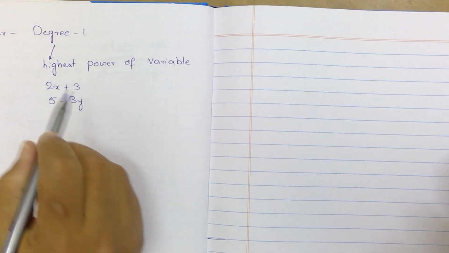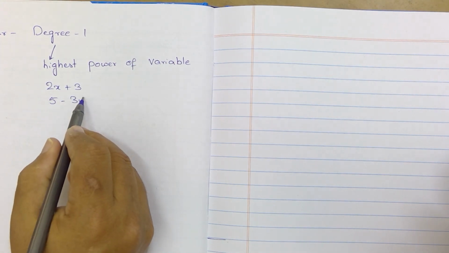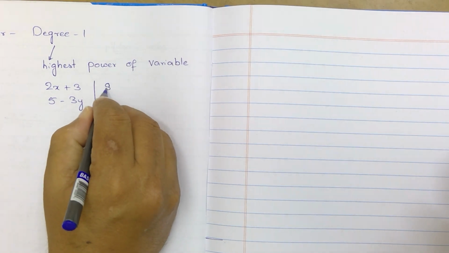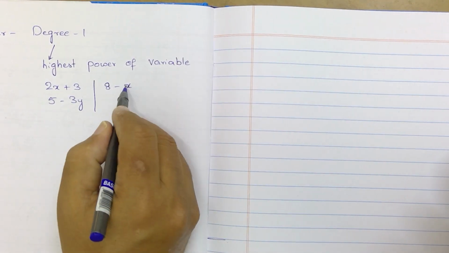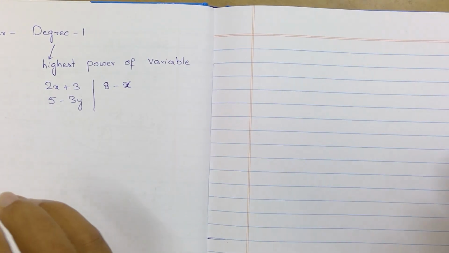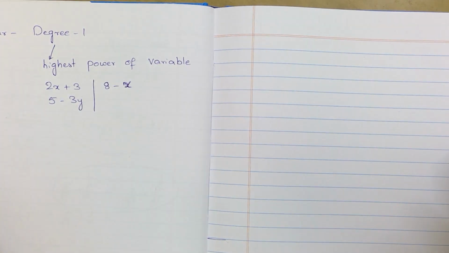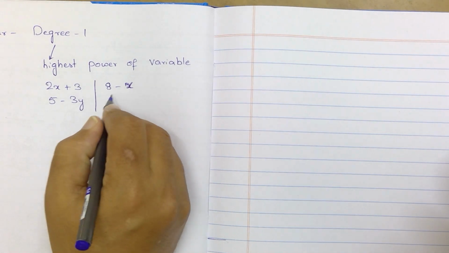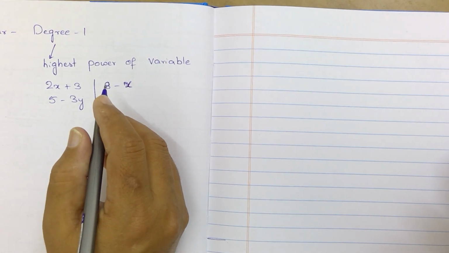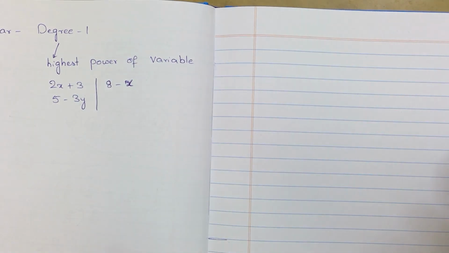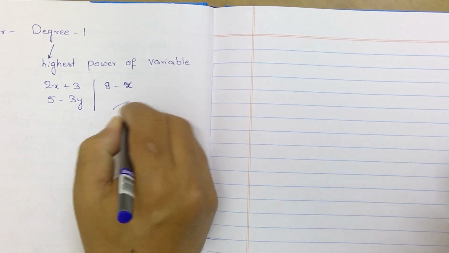Another example is 8 minus x. The power of the variable is 1, and here the coefficient of x is also 1, but that is not needed. The coefficient can be anything, but the power should be equal to 1. These are called linear expressions.